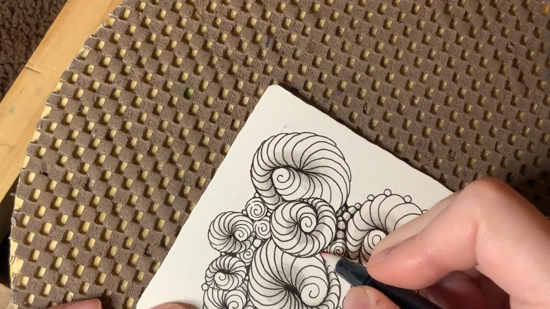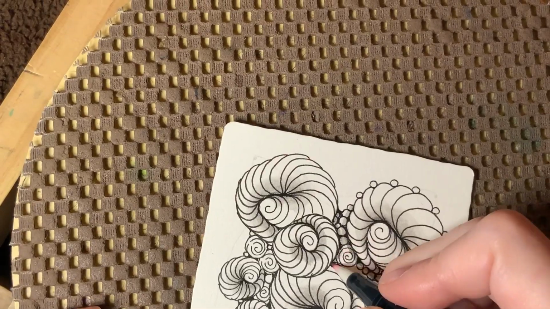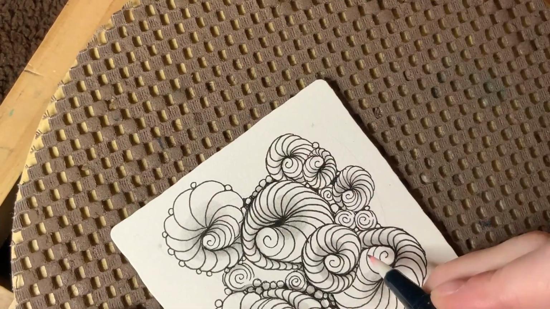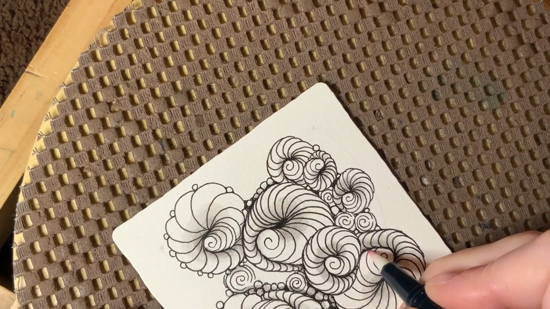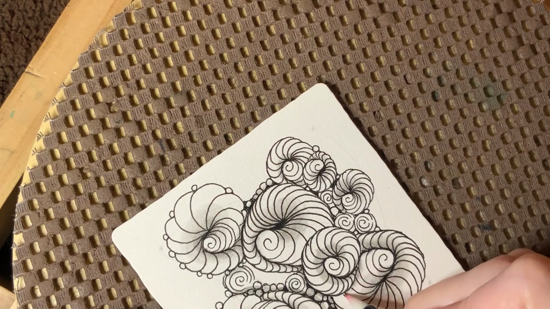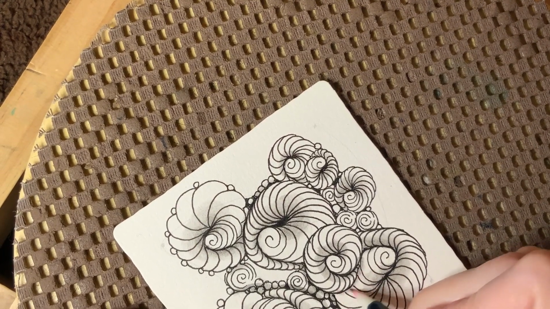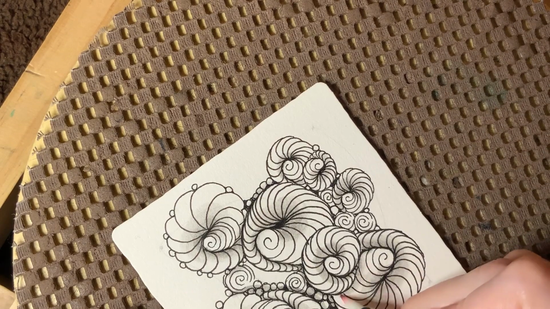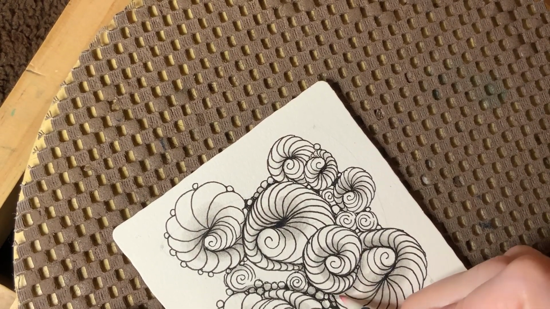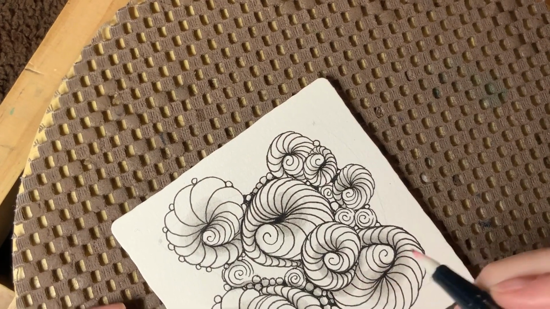So I'm going to go through and take care of that on each one. Now here I'm going to have to be careful. I'm not sure how that's going to work, but I'm going to try.